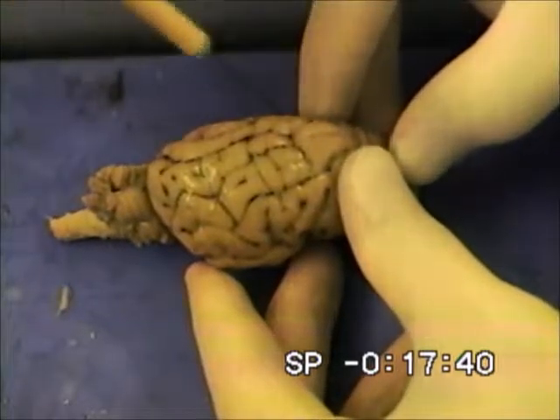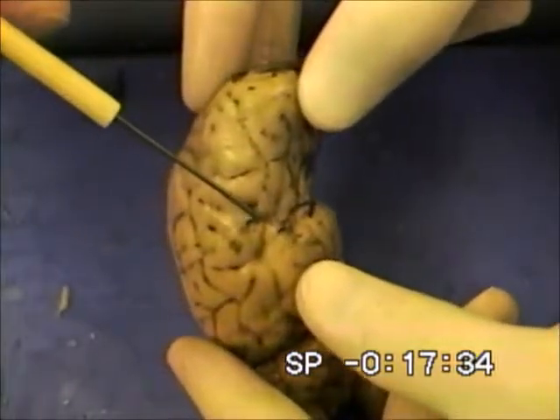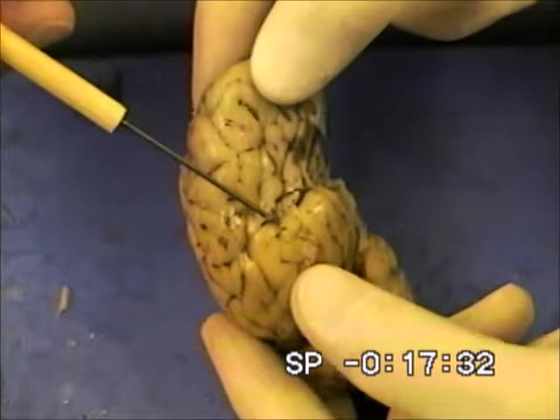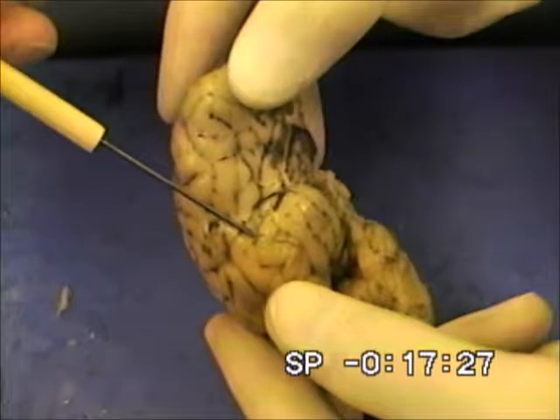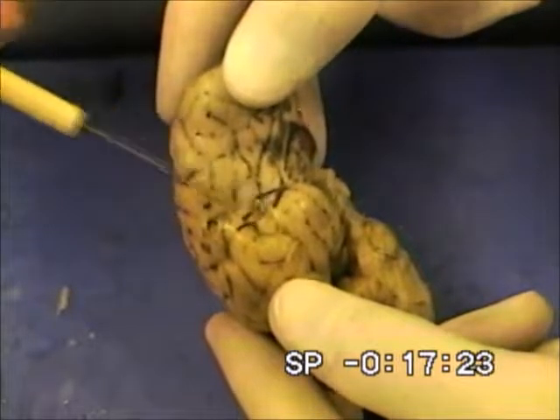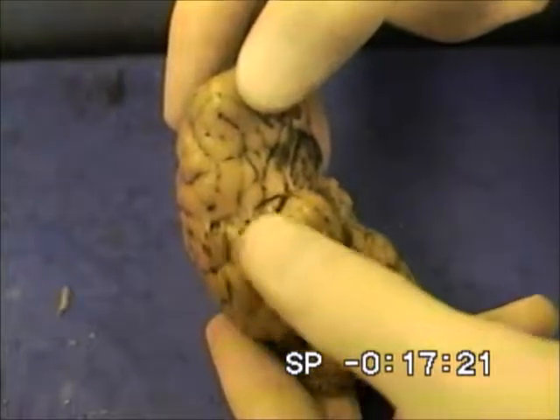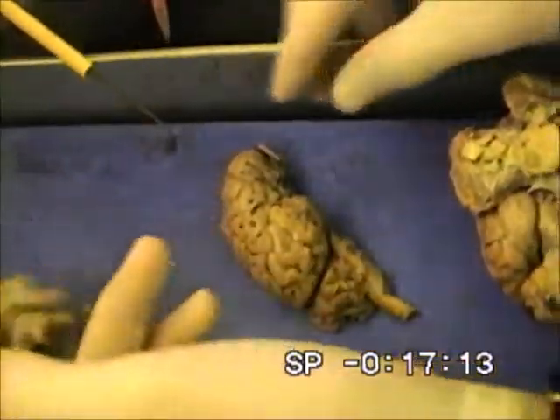Longitudinal. Does this particular brain still have the pia attached to the gyri and sulci? And is there any way to tell? It has arachnoid. That's arachnoid right there. And so only the dura has been removed. This is pia, and that's your dura mater. That would be the dura mater.